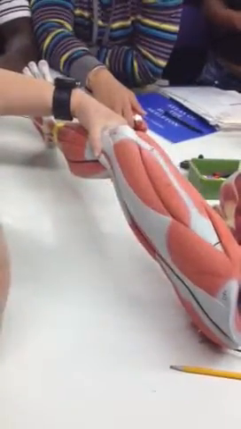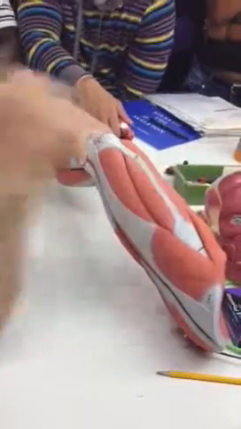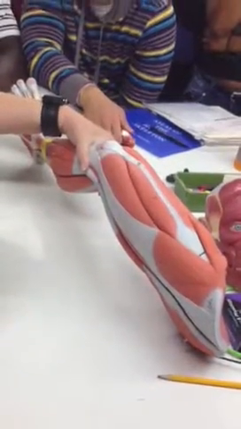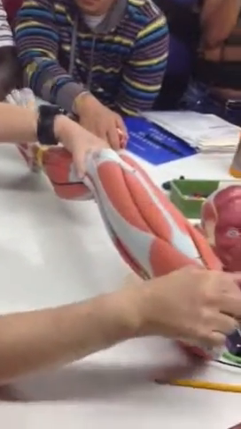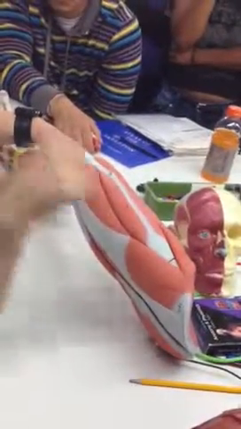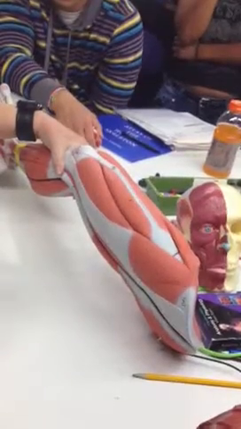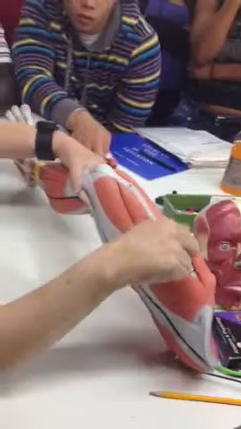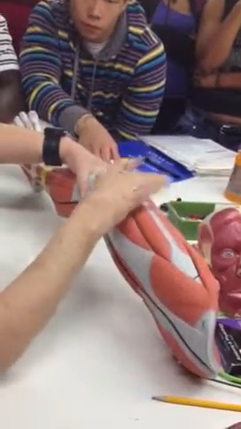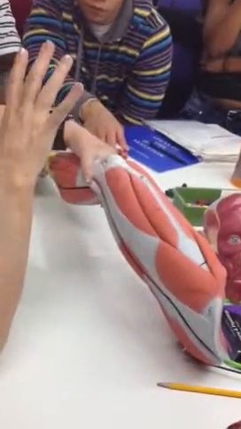What's this? Rectus femoris. Okay, where does it originate? Not up there, okay? Just below it. Anterior inferior iliac spine. So it causes flexion of the hip. All the other muscles originate on the femur.